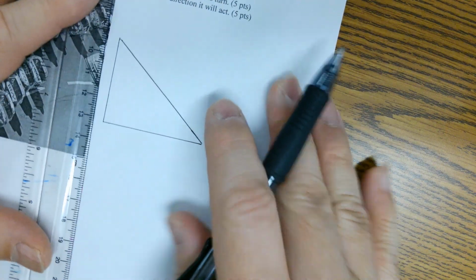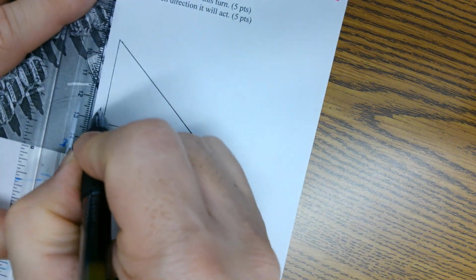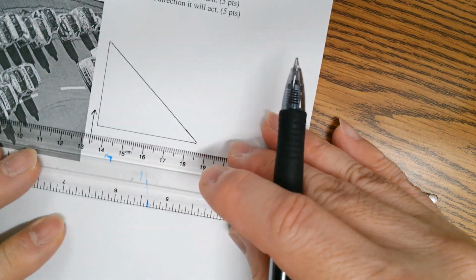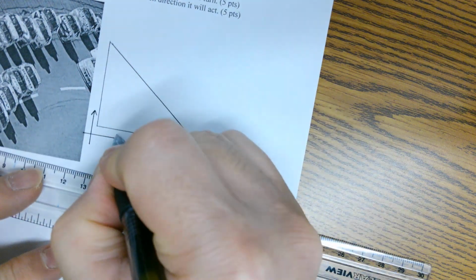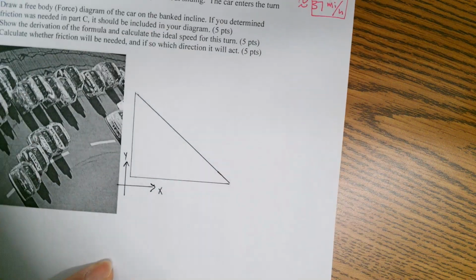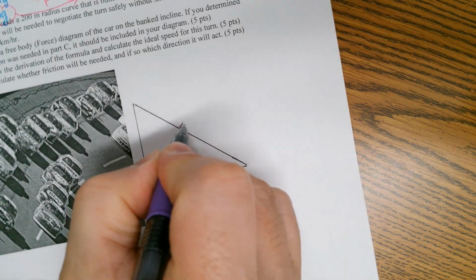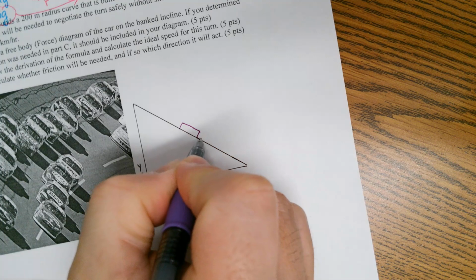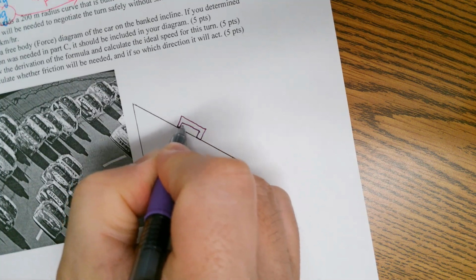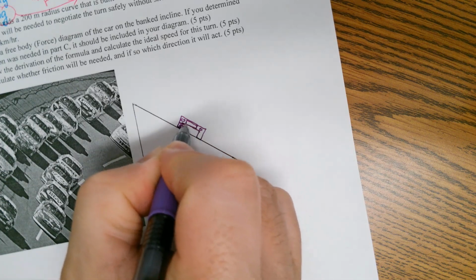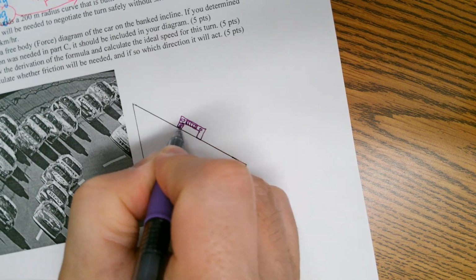Do not rotate the XY coordinate system, okay? Keep your XY coordinate system just like the way we always do for other things, so here's your X, here's your Y. This is not an inclined plane. This is actually a banked curve. So if you had your car right here, okay, here's the real Humvee, it's a lot flatter.